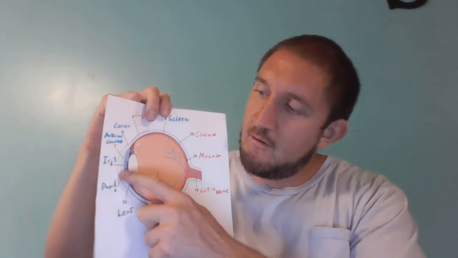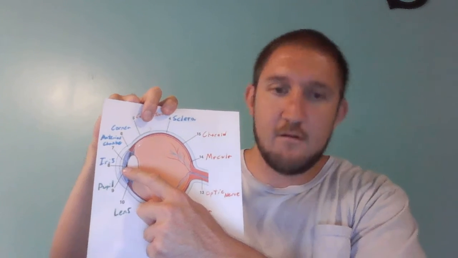Now, moving on to the next structure, the iris, which is going to be right there. The iris controls the pupil, enabling the eye to see clearly. It is the colored part of the eye. The iris changes depending on the pupil dilation.